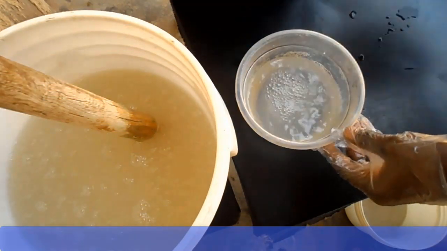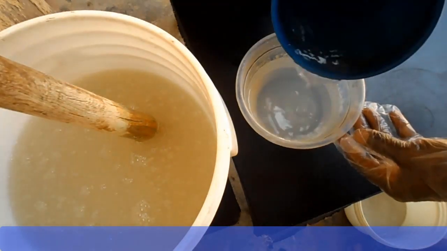Now you can dissolve your sodium tripolyphosphate in water and add it to the content.